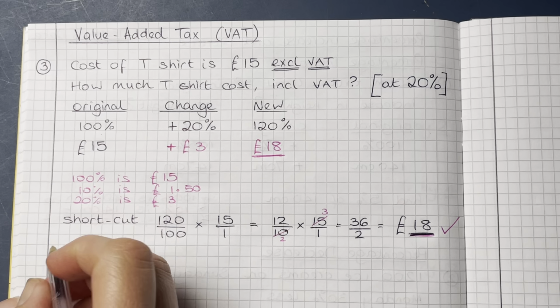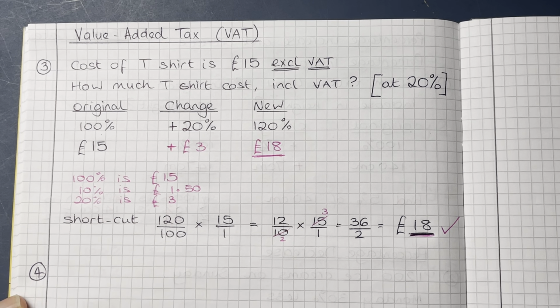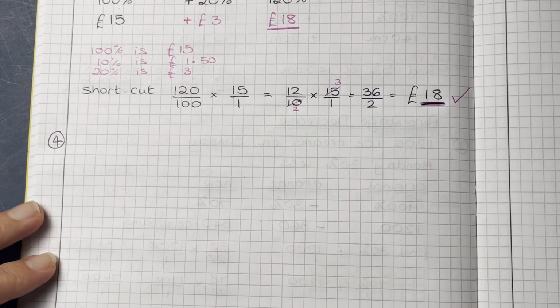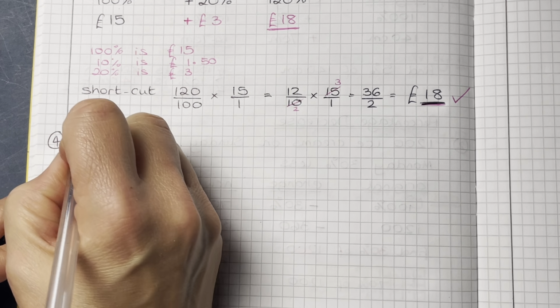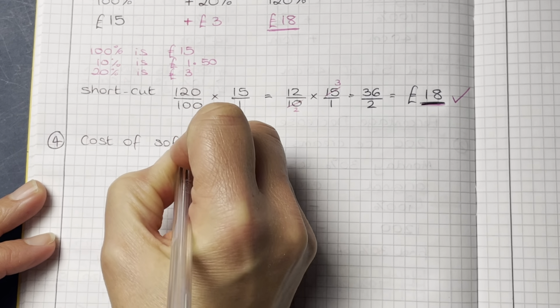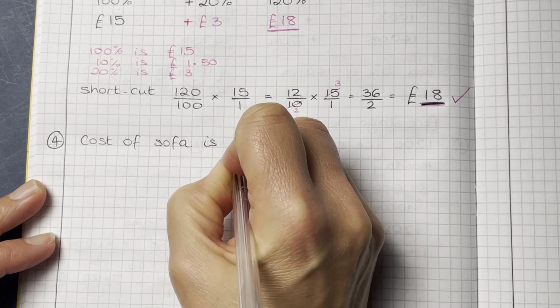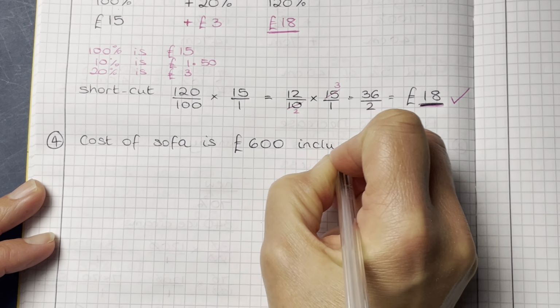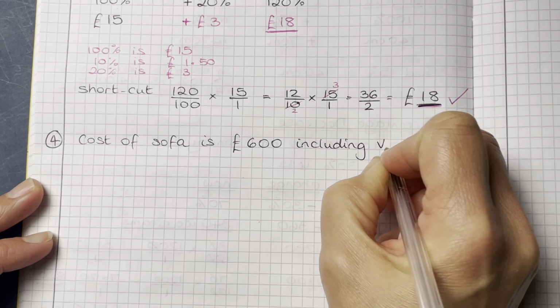Last question. As I said, in most shops, VAT is already included in the price. So let's say I'm going to buy a sofa. And let's say it costs £600, including VAT.